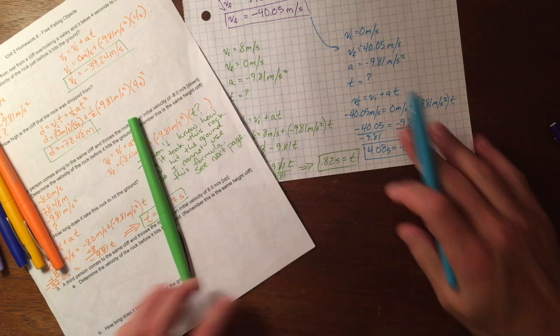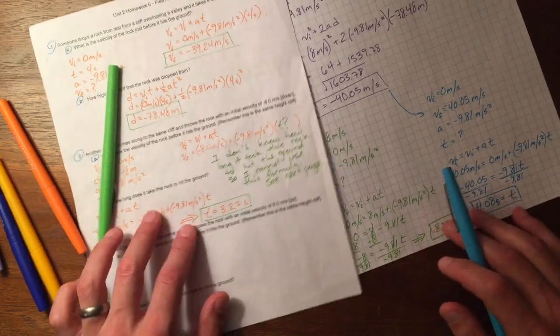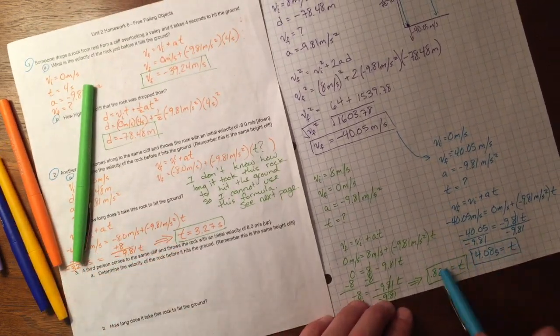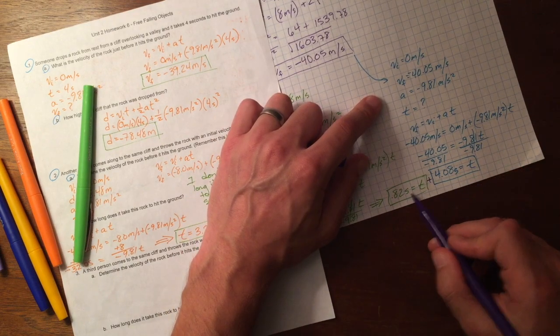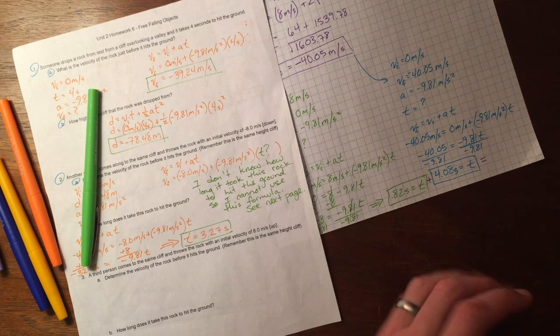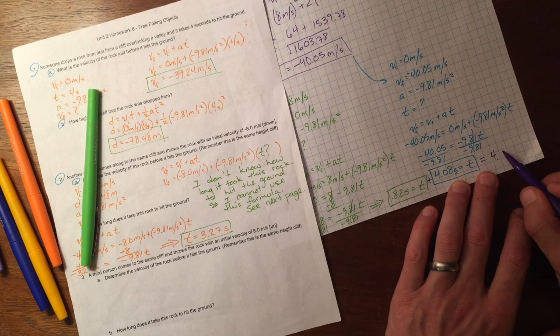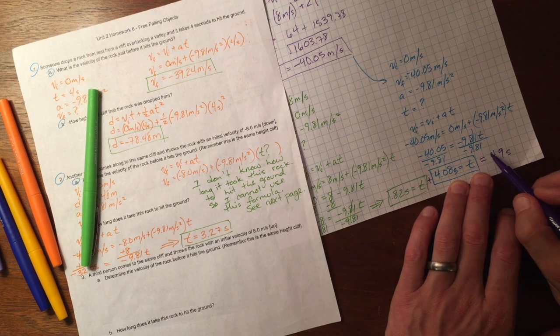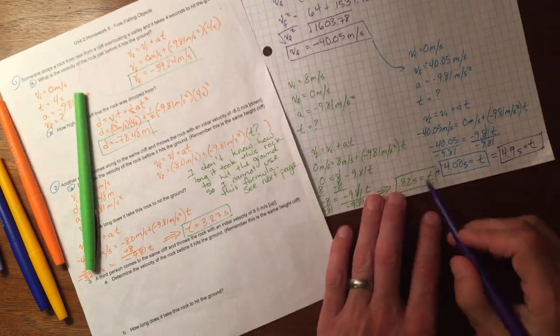So we haven't actually answered the question yet, because it's asking how long it takes to reach the ground, and it hasn't reached the ground unless you put both of these together. So we're going to take our upward trip and our downward trip and add them, and we get 4 seconds and 9/10 of a second. So 4.9 seconds is our total time for the whole trip, including the up and the down.